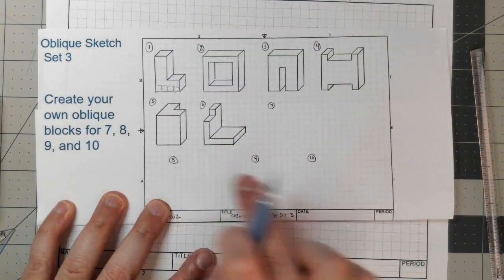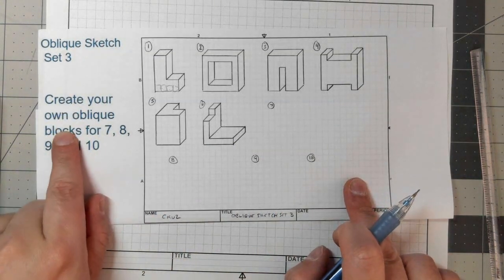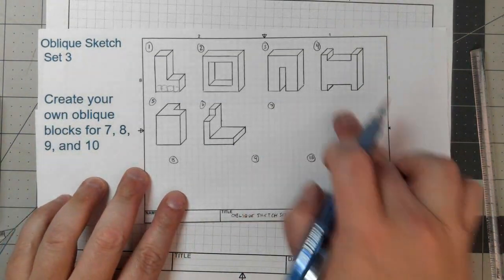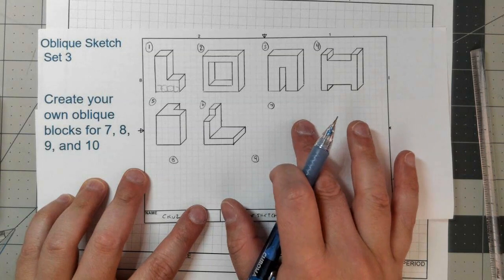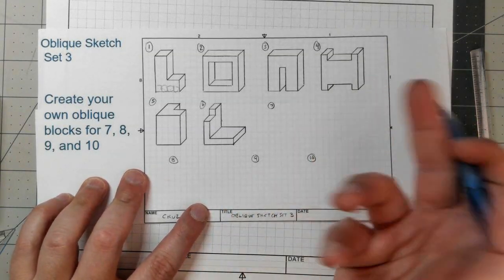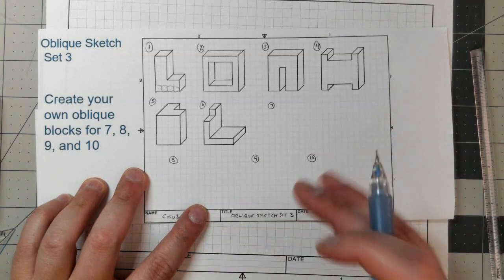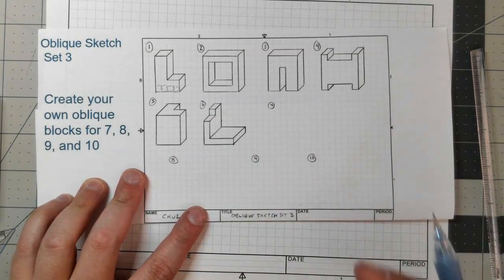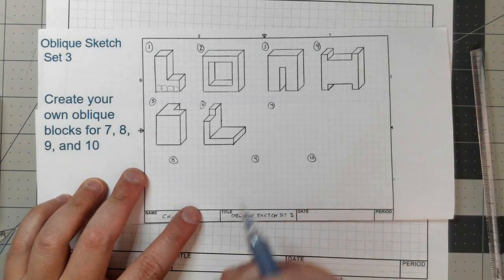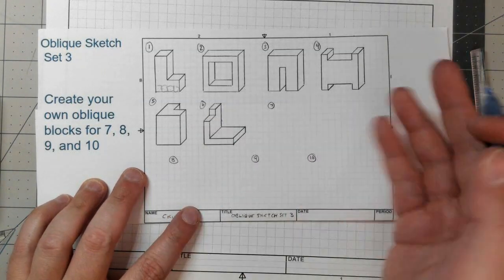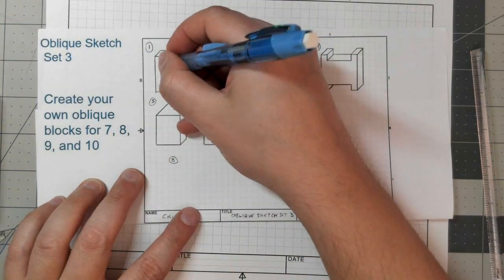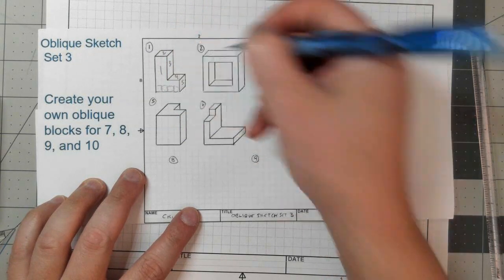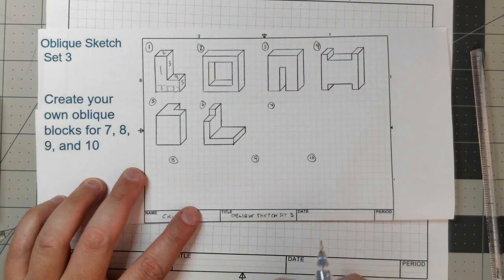And for objects 7, 8, 9, and 10, you're going to create your own oblique blocks. So get creative. You can do a combination of these, make it a letter, make it an odd looking shape. It just needs to match similar characteristics of these blocks. Don't just draw a cube. That will not count. Draw something interesting with as many surfaces as possible. What do I mean by surfaces? If we look at number 1, this has 1, 2, 3, 4, 5 surfaces. So if it has 5 or more surfaces, you're on the right track.